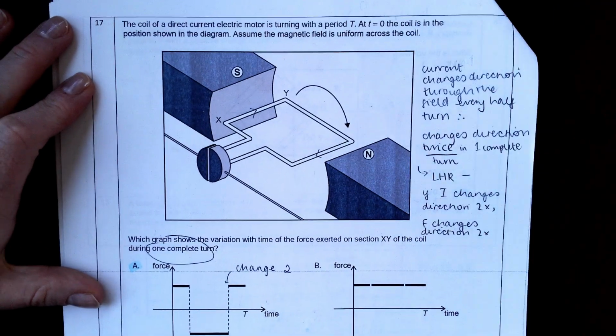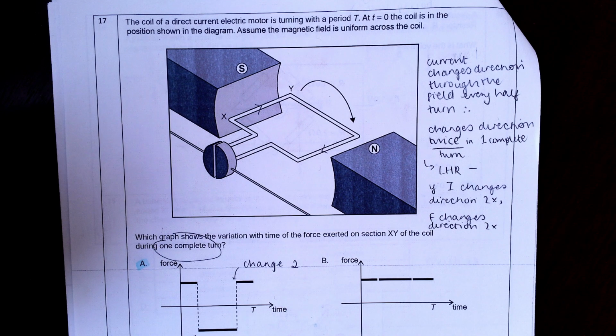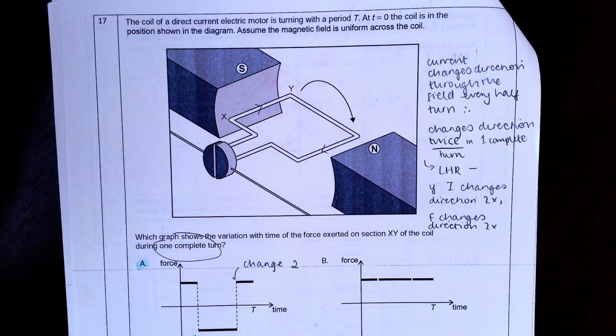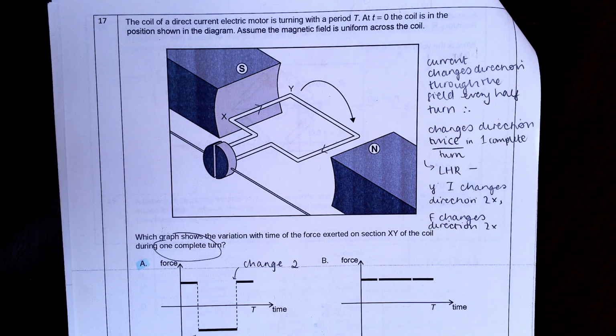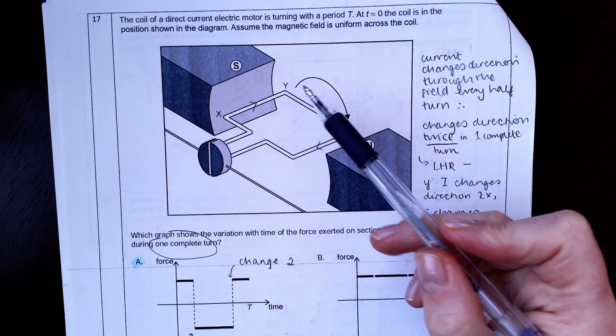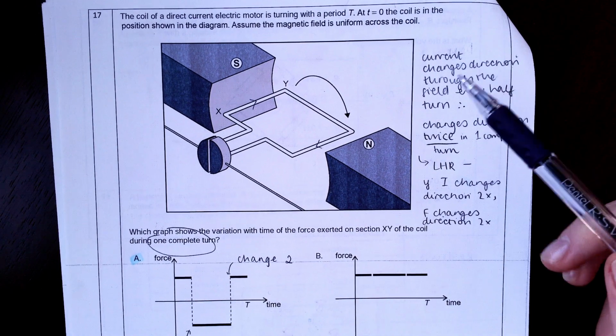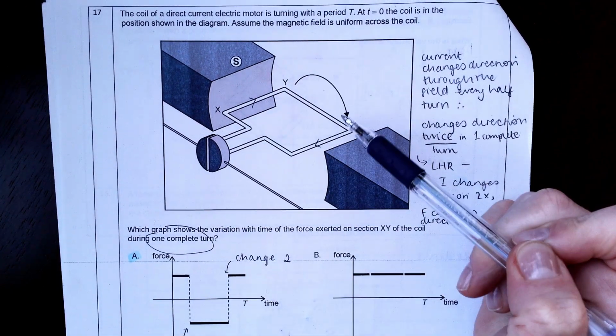In question 17, the coil of a direct current electric motor is turning with a period t. At t equals 0, the coil is in the position shown in the diagram. Assume the magnetic field is uniform across the coil. Okay, so I've labelled on current flow. I know that it's a DC motor, so the current flow stays the same.